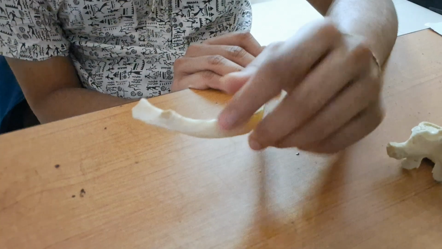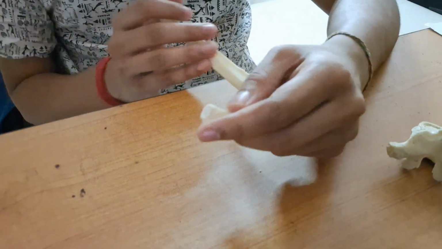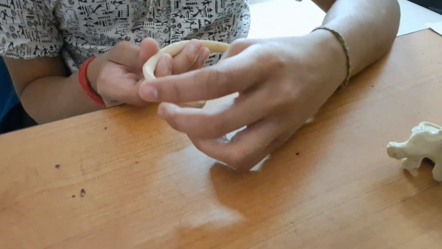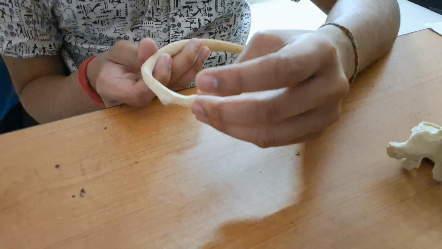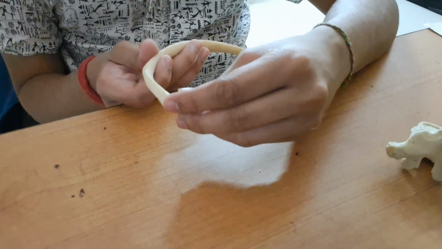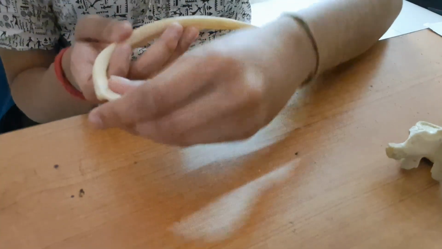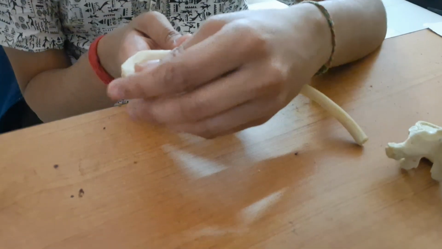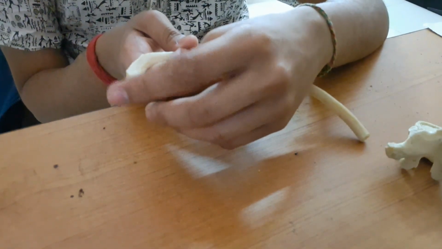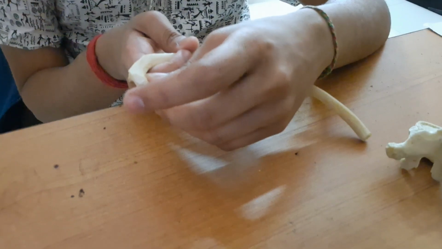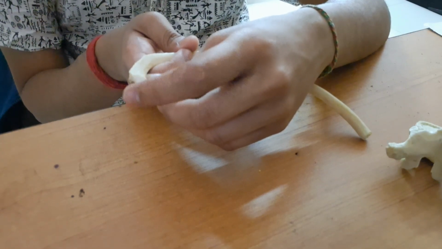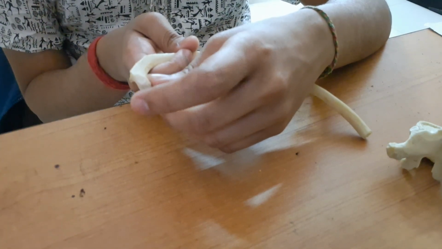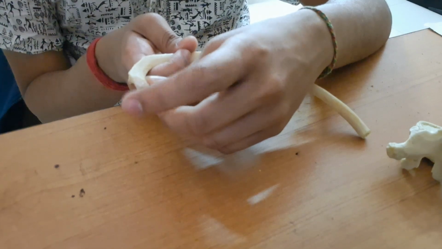Coming to the posterior end, the posterior end has the head, neck and a tubercle. Here the most important are the ligaments, okay? So the head has a superior facet and an inferior facet, separated by the crest of the head. The crest of the head gives attachment to the intra-articular ligament, which is the middle band of the tri-radiate ligament.